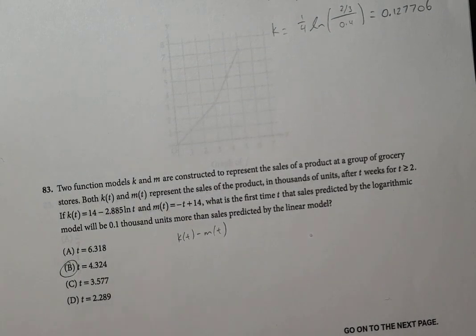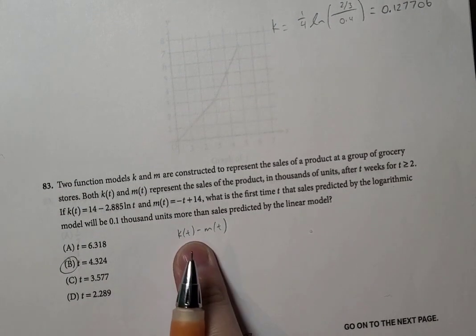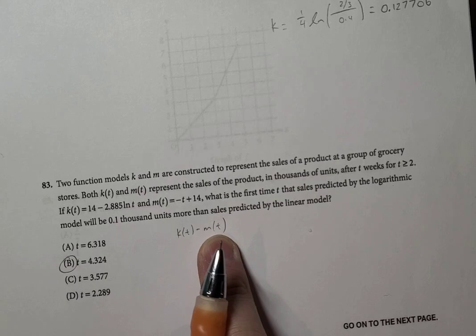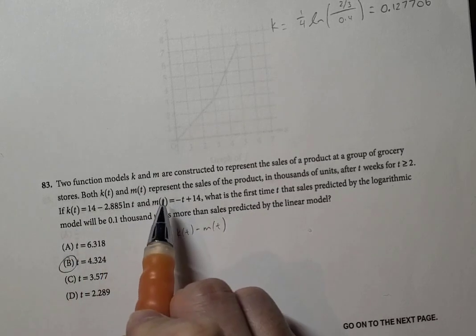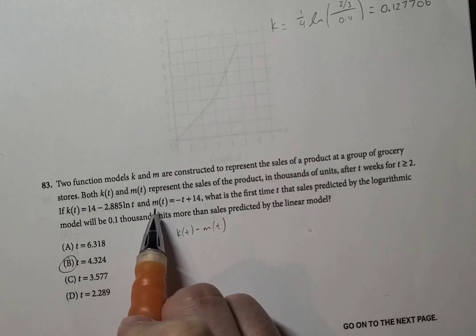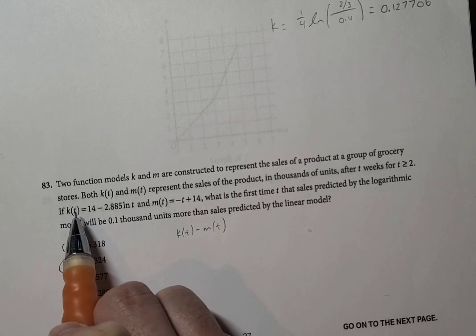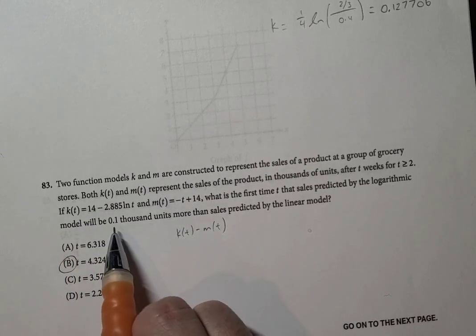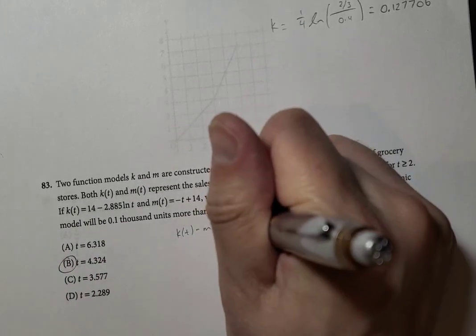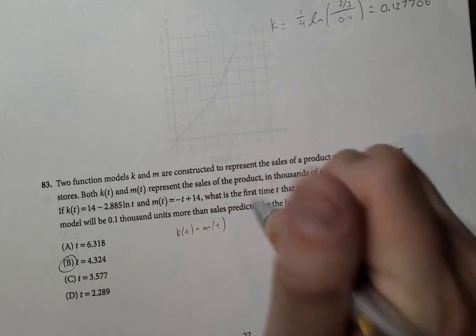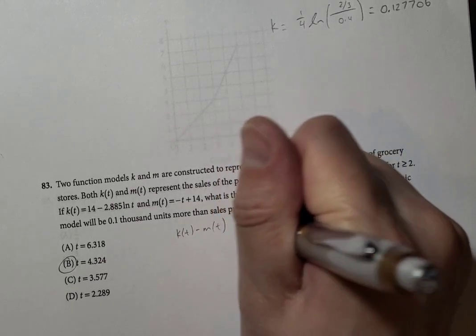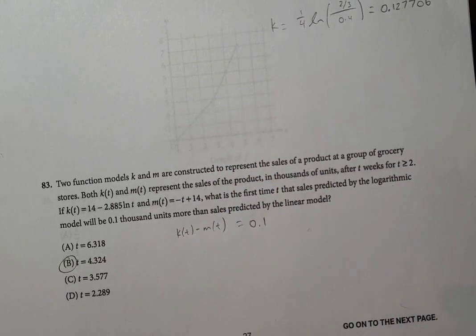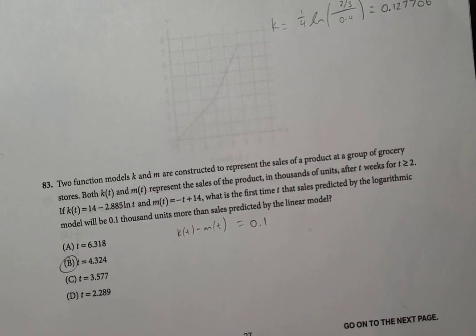So you can do it like this, and that's totally fine. You can also do k of t minus m of t. Why? Because if we take a difference of k minus m, we're interested when k is bigger than m by 0.1. So we can see where this equals 0.1 and then see where the lines intersect. So let me show that also.